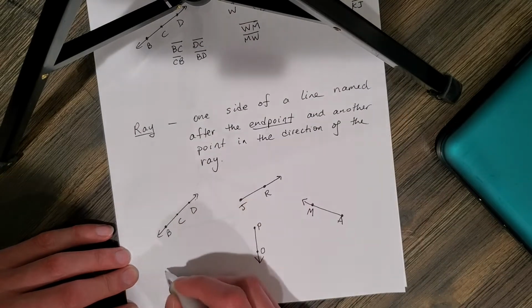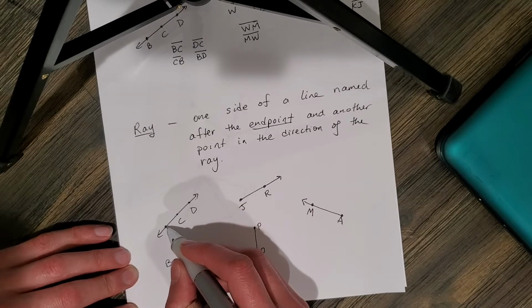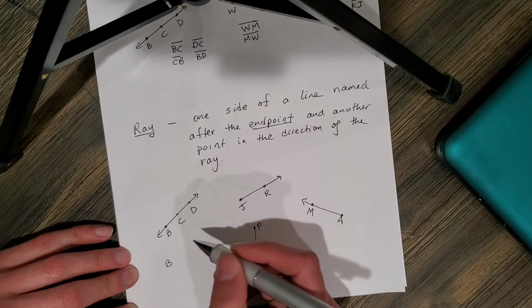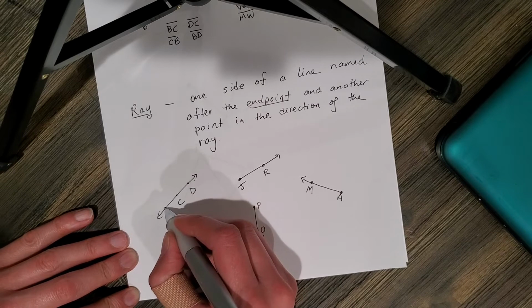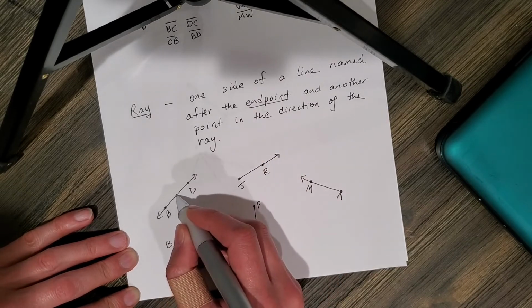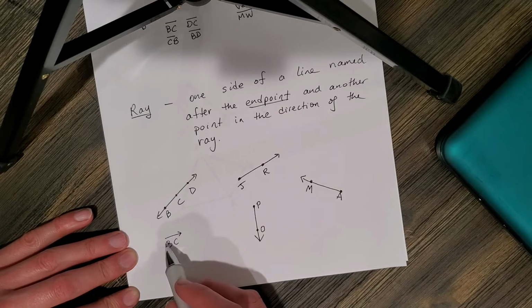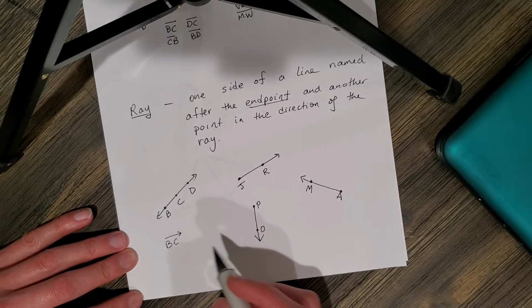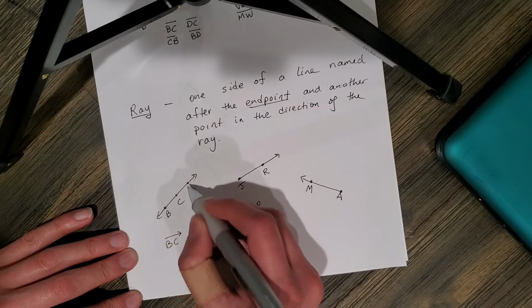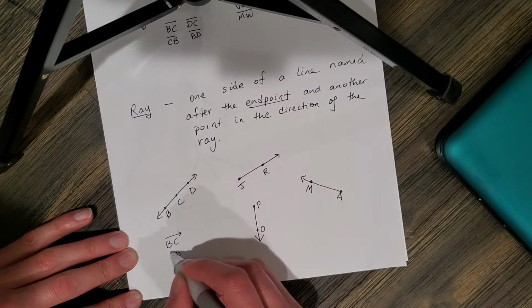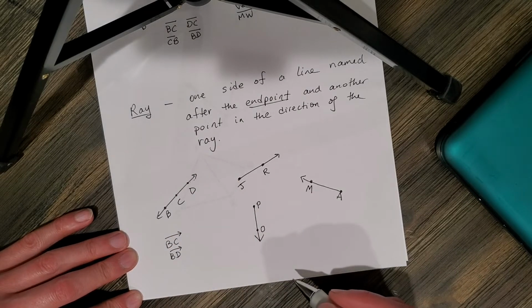Okay, so let's say B, and then I need to pick a point in the direction that the ray is going. So if I go from here to that direction, then I have to pick a point like C, and I would name it like that, in that direction. Notice the endpoint is on the side of the B. So let's say I want to name endpoint BD. Okay, it would go like that.